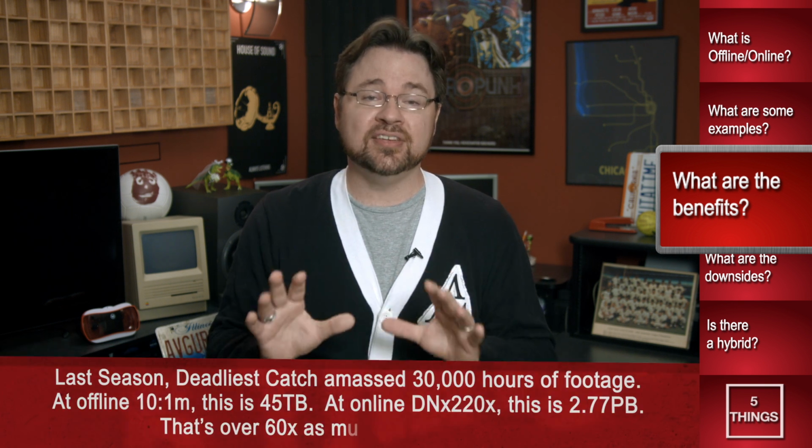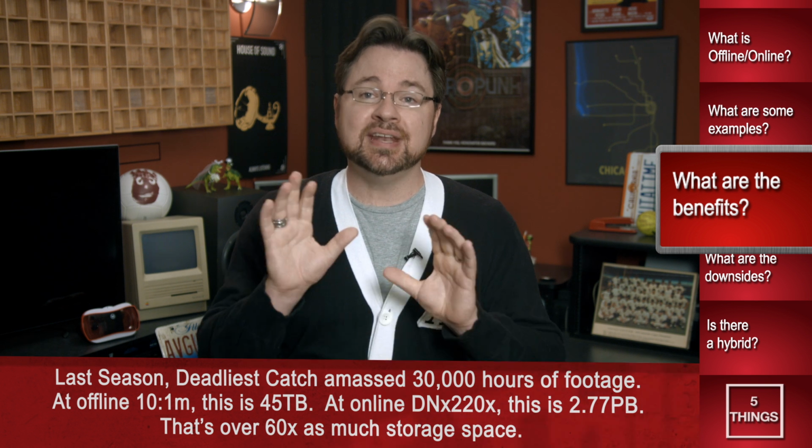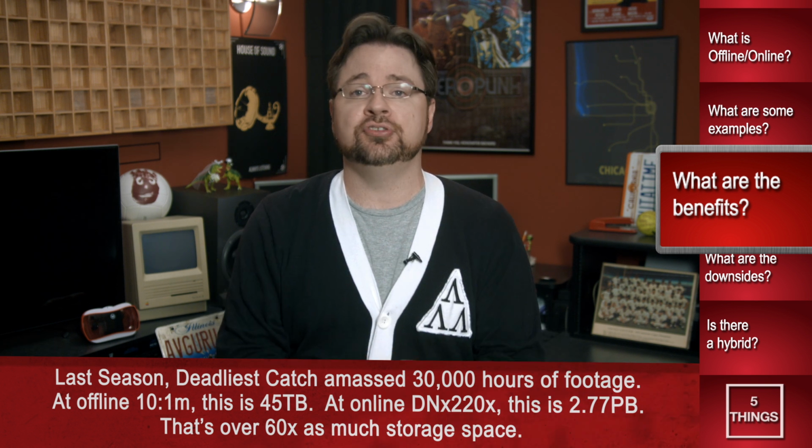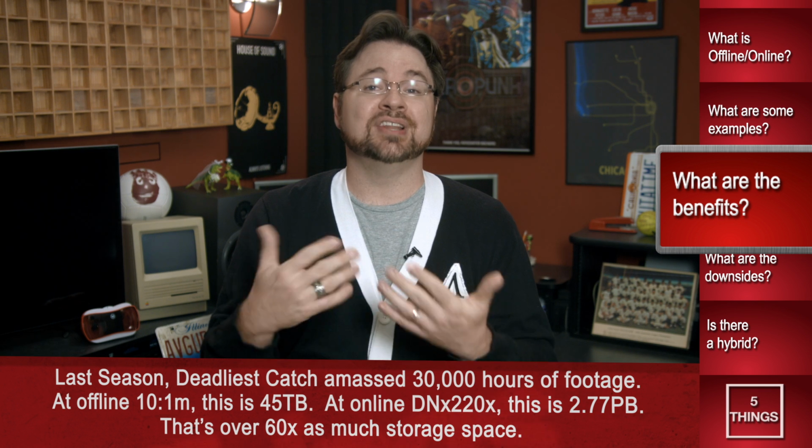Back to tech, we also don't need a large amount of fast storage to house all of the high-res content. If we utilize an offline workflow, we can spend less money on this nearline storage, and we can connect more machines to that same shared storage. Smaller files equal less storage and smaller pipes.